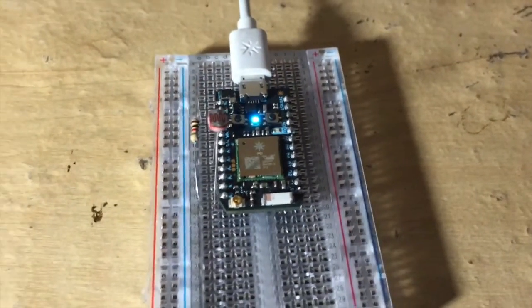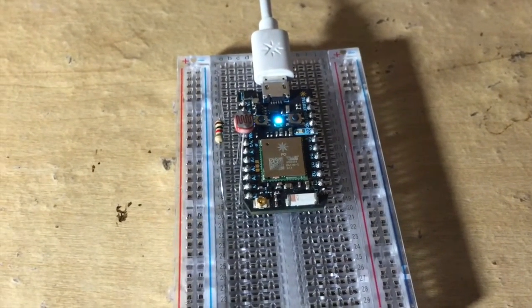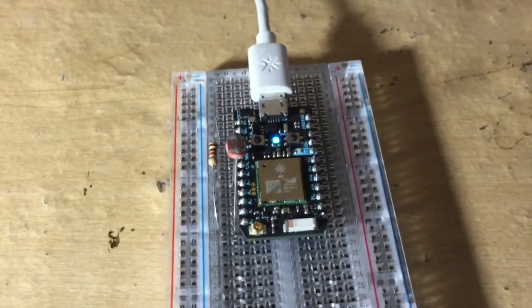In this video, I will cover the initial setup of your hardware, as long as you already have all the software installed on your computer.